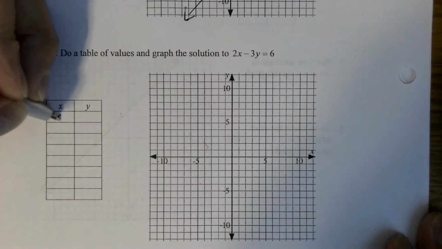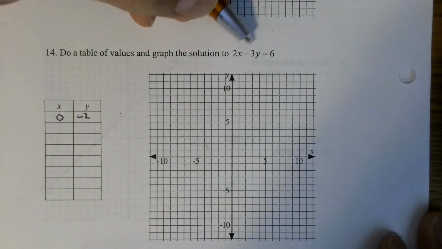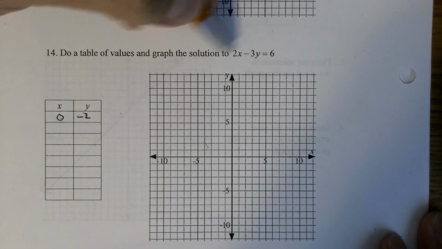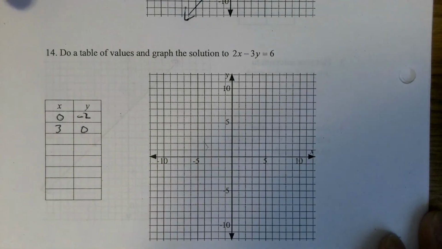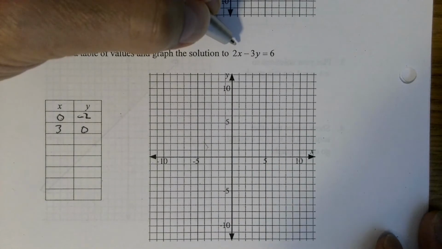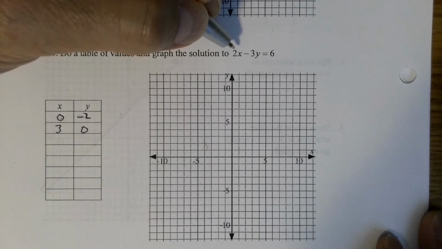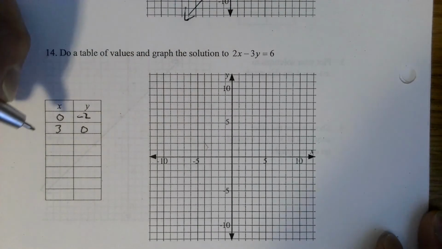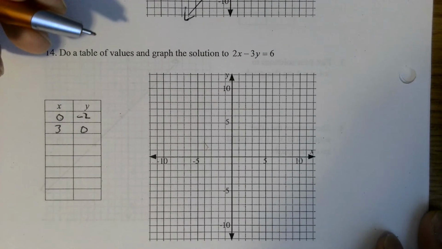So we'd have the point 0, negative 2. And if y was 0, then x would have to be 3. So we'd have the point 3, 0. And now we just need one more point. Yeah, we could do 12 minus 6. So to get 12 minus 6, x would have to be 6 and y would have to be 2. Ooh, but that's a pattern.